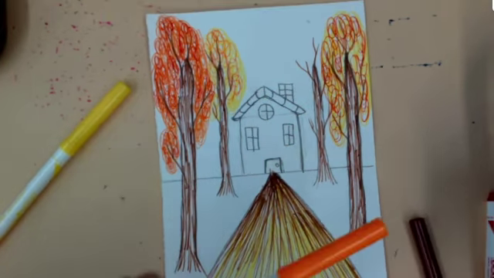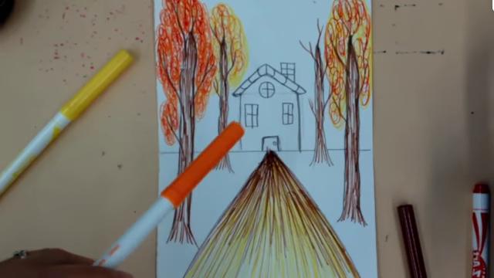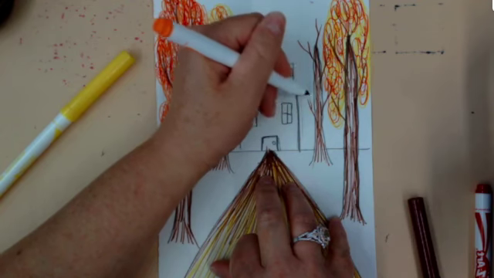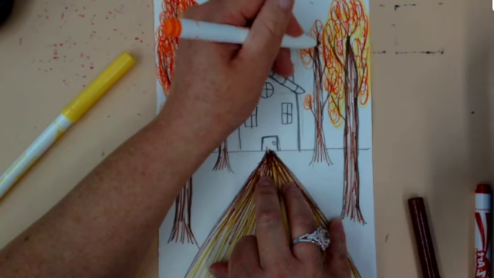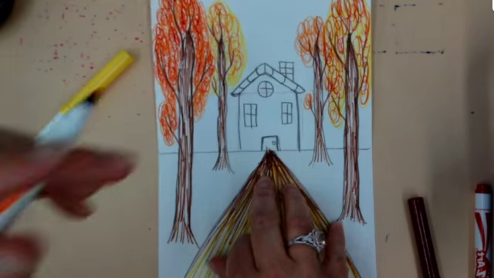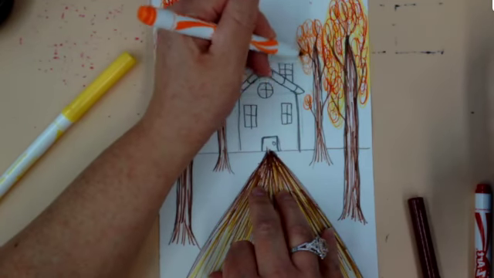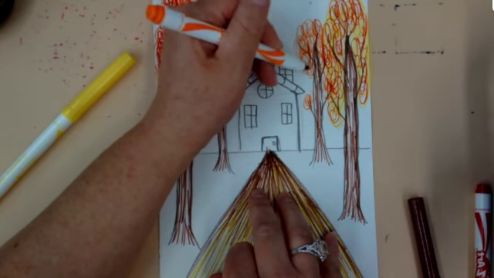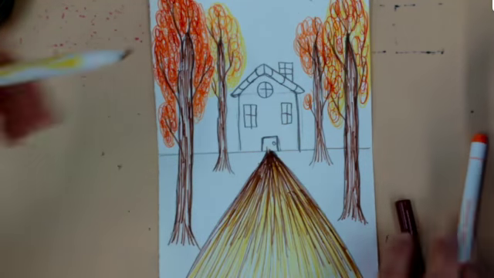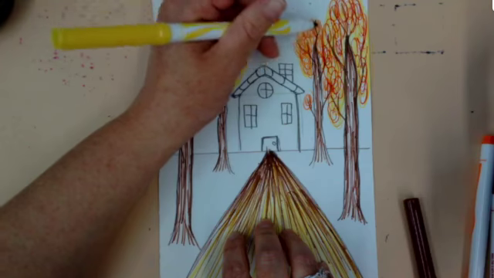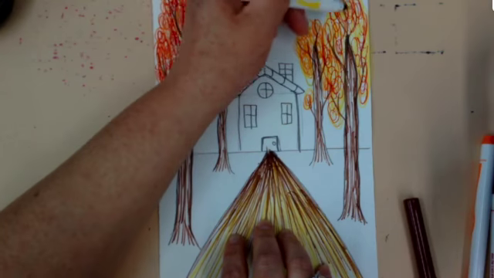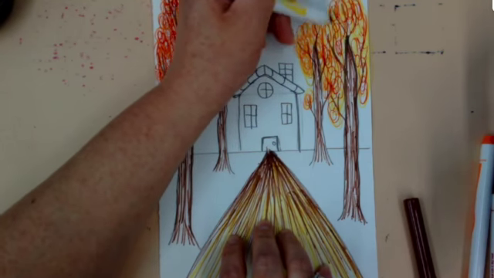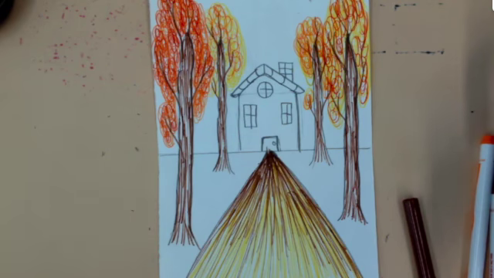Now I'm going to do the last one back here. And that is, those are my trees right there.